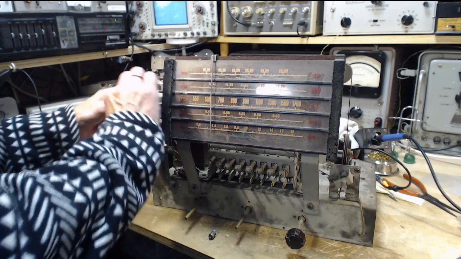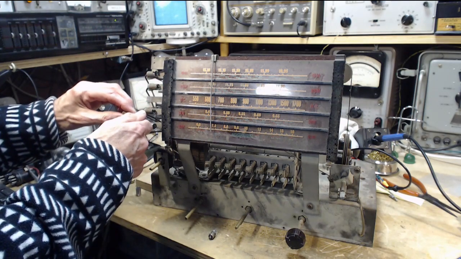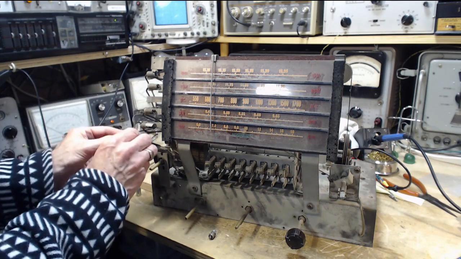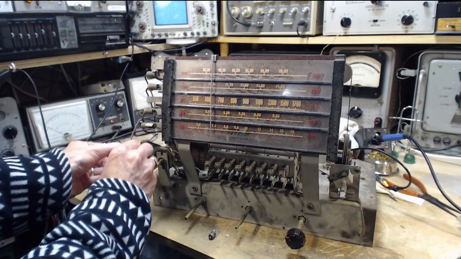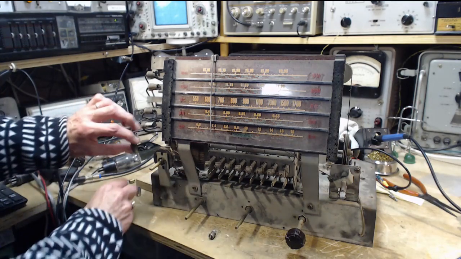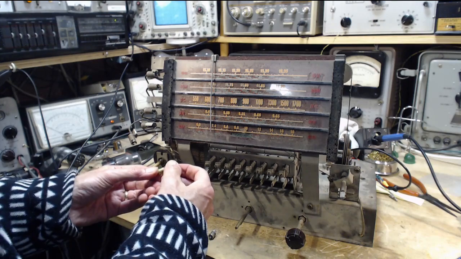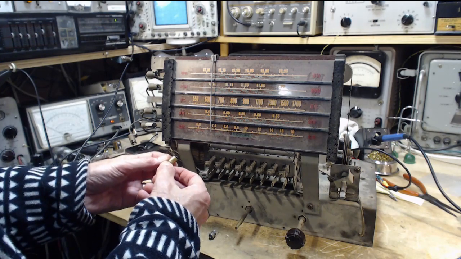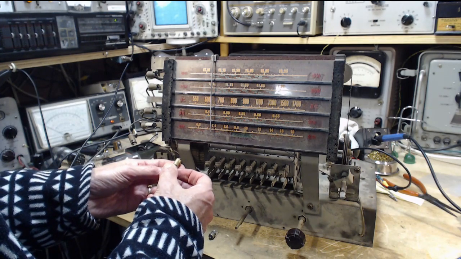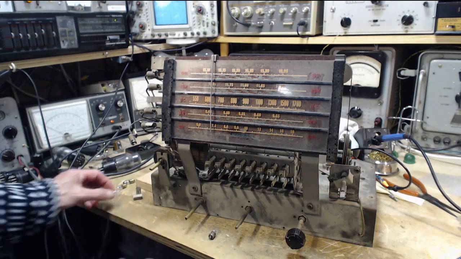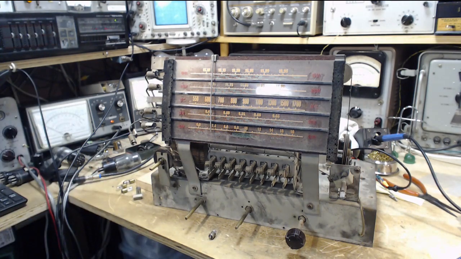This is the only one that's working. It's another 44. 44, eh?